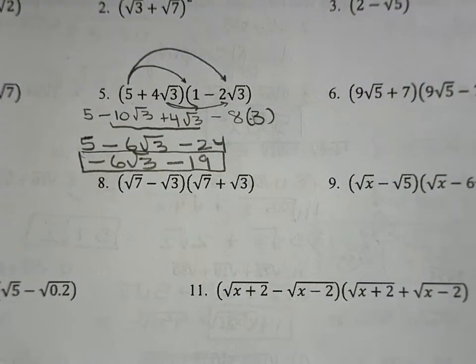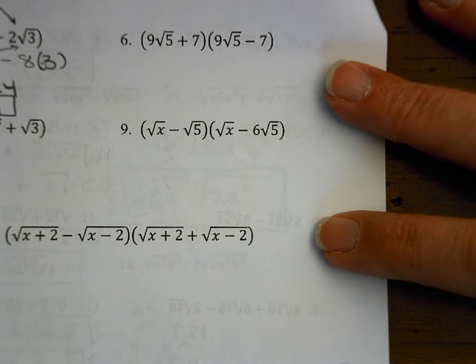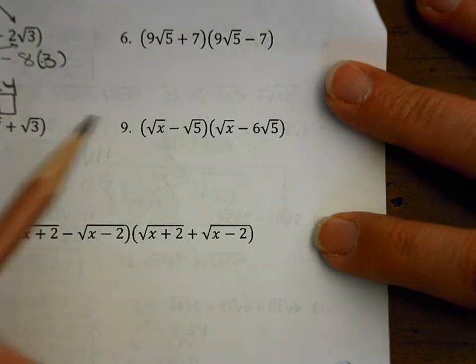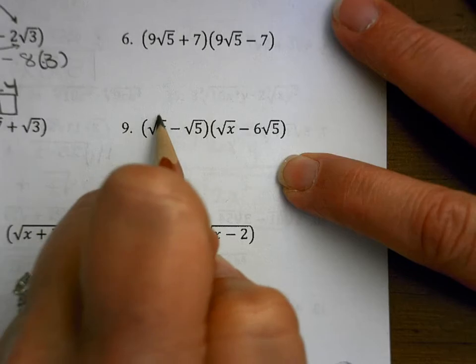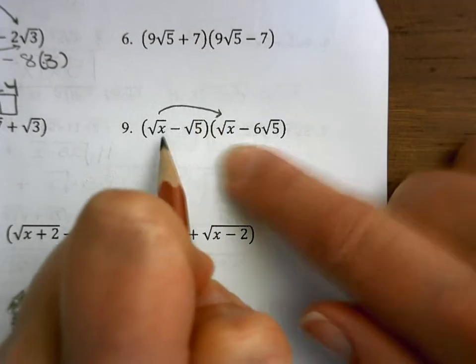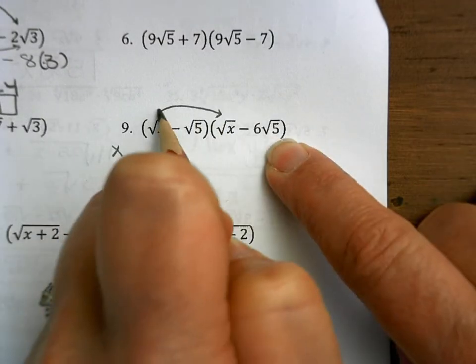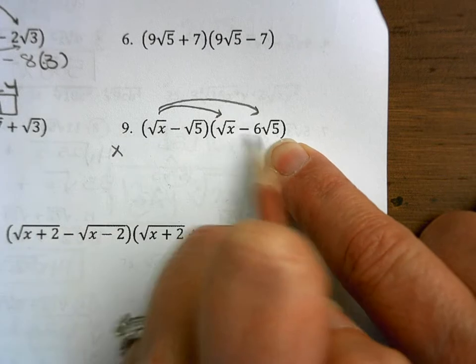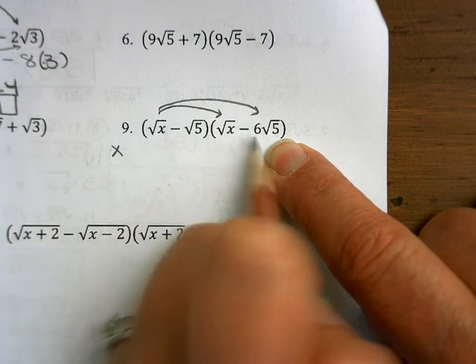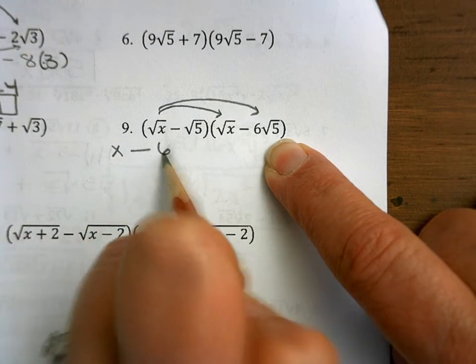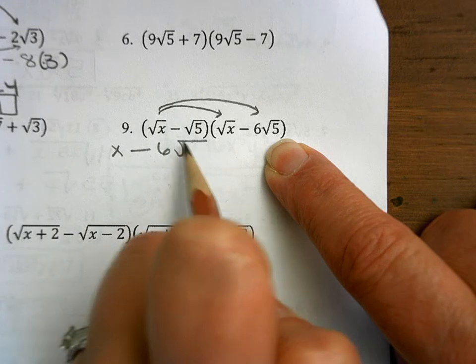Okay. And then let's take a look at number 9. So for number 9, I'm just going to distribute. So I'm multiplying root x with root x. So root x squared would be just x. And then root x times 6 root 5. So that would be negative 6. And then 5 times x is 5x.